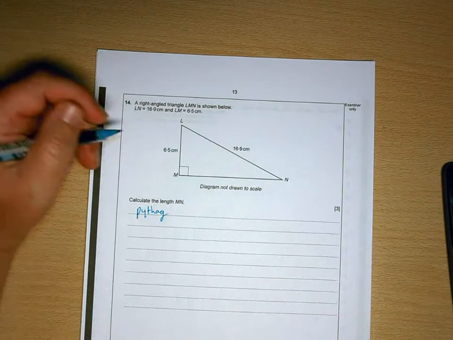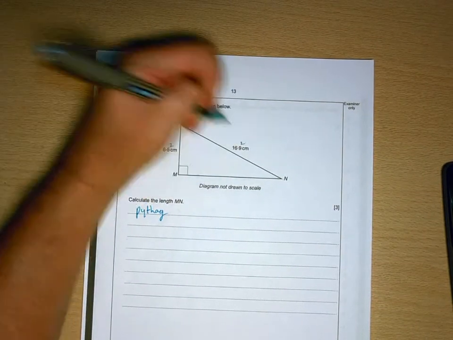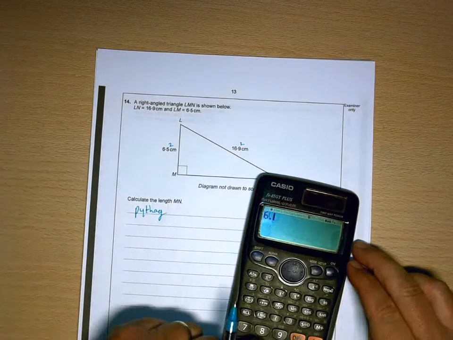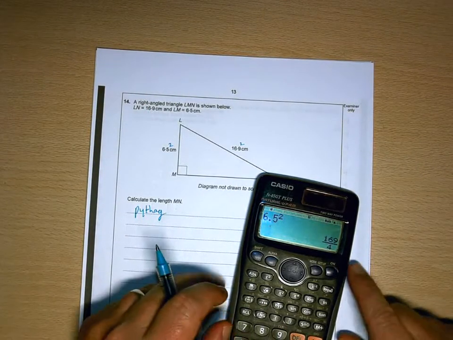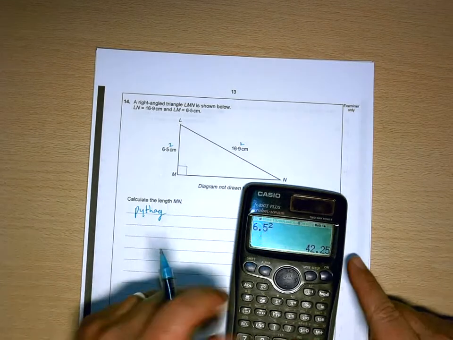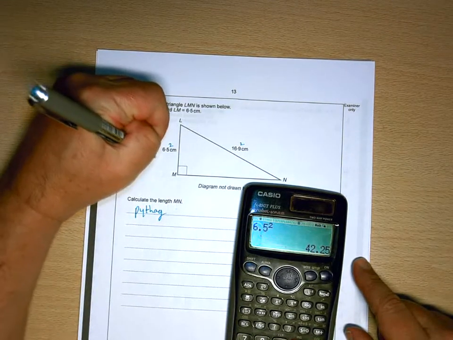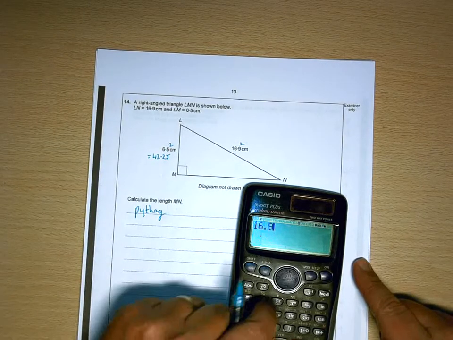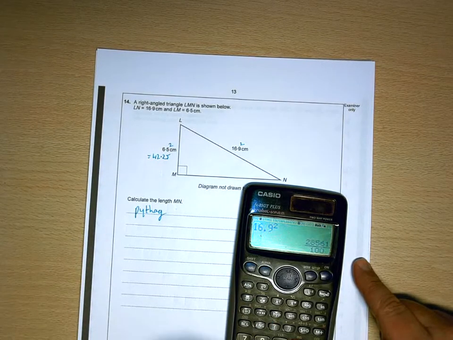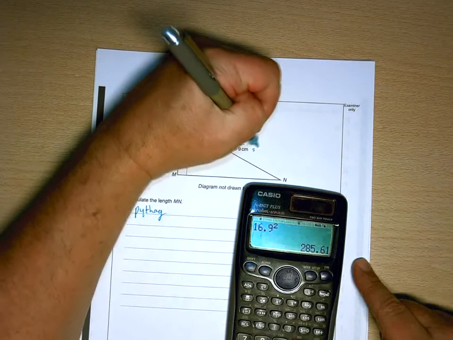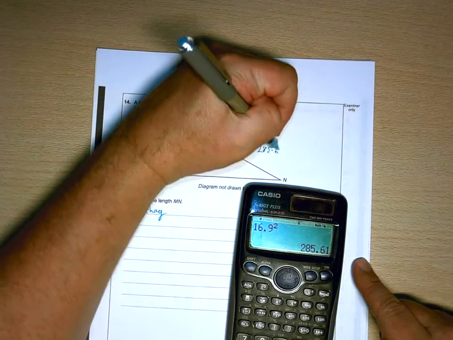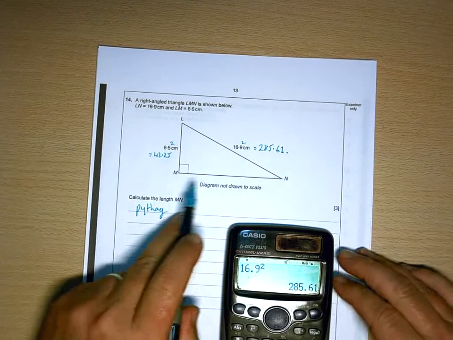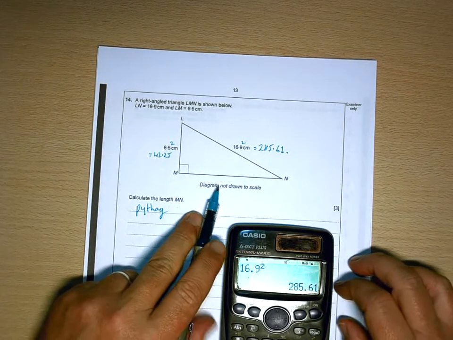I know with Pythag I need to square my sides, so I'll do that straight away. So 6.5 squared is 42.25, and 16.9 squared is 285.61. I want to find MN, which is one of the shorter sides.